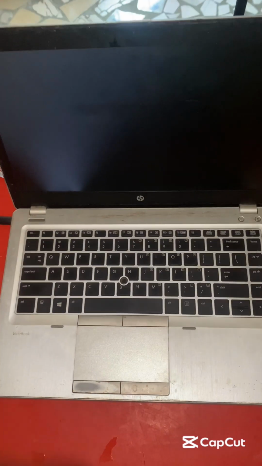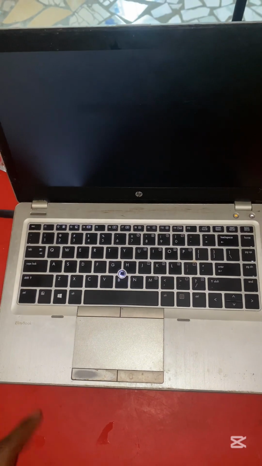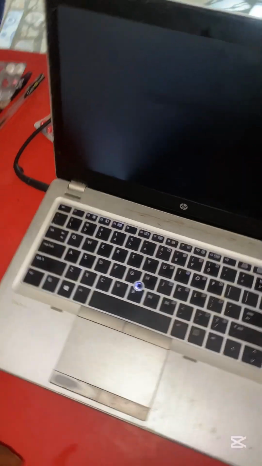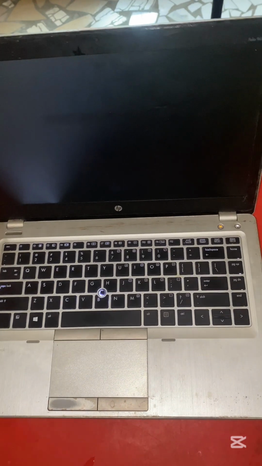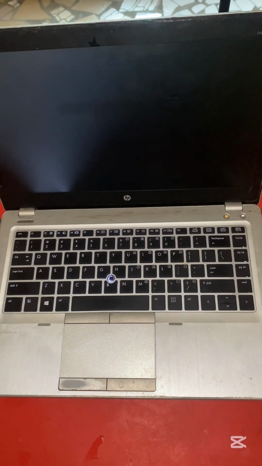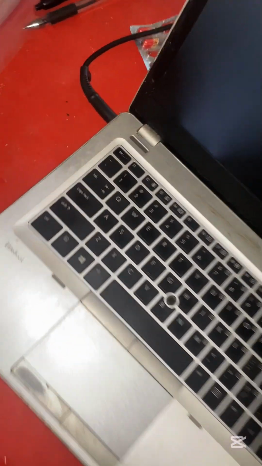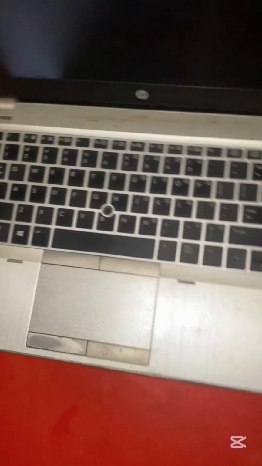So I'm going to show you what to do when your system is on but it doesn't boot. There are a few things that can make the system turn on but not boot. One of the things that can cause this is either the display or the RAM. So these are the things that you will do if your system is on but does not boot. Follow me as I show you.